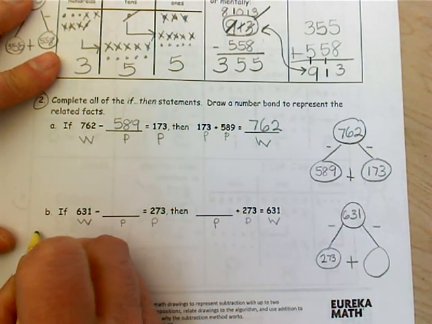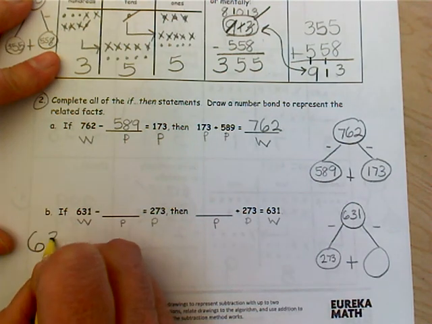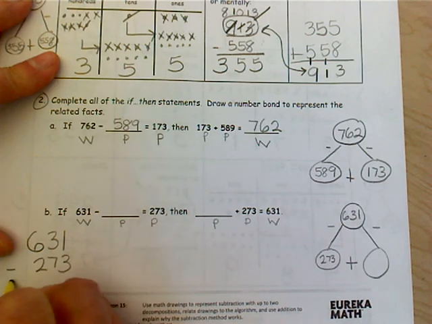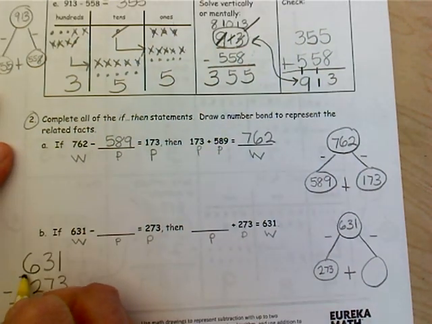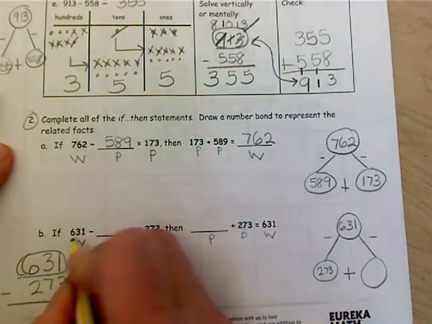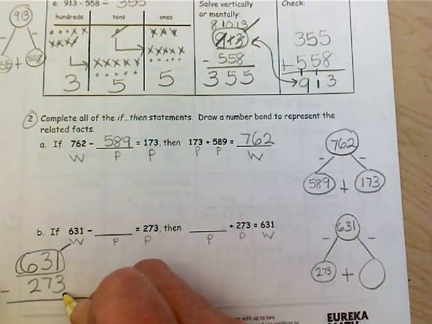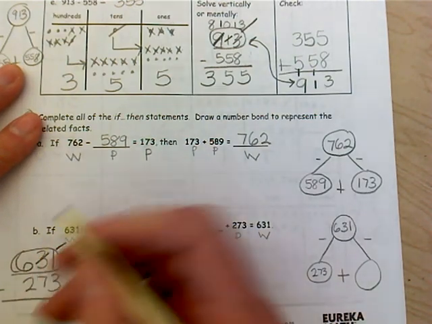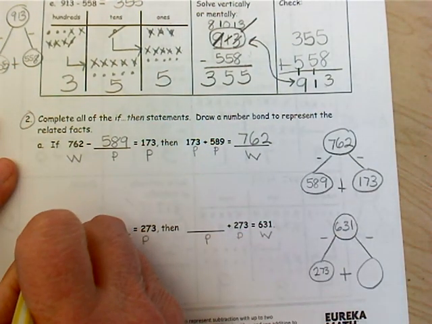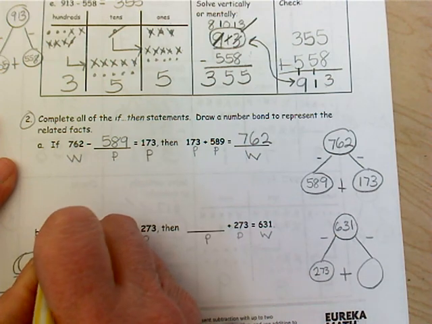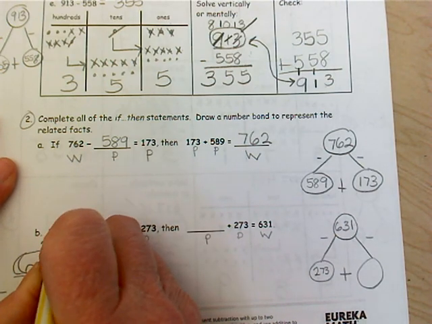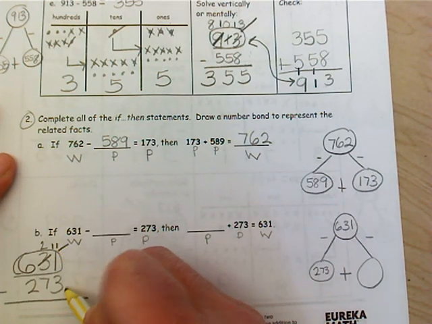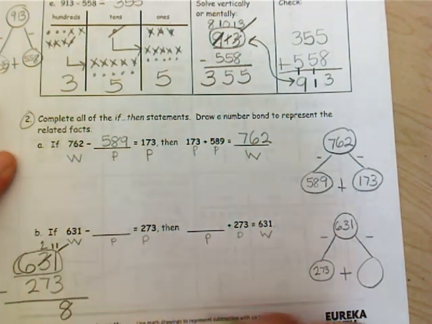So let's just get that going right now. 631 take away 273. Well, this is going to be a piece of cake for me because I am smart and so are you. Can I take 3 ones away from 1 one? Nope, can't do it, so I'm going to have to decompose a 10. That's going to leave me with 2 tens. That decomposed 10 added to the 1 ten I already have gives me 11 tens. 11 tens take away 3 ones is 8 ones.